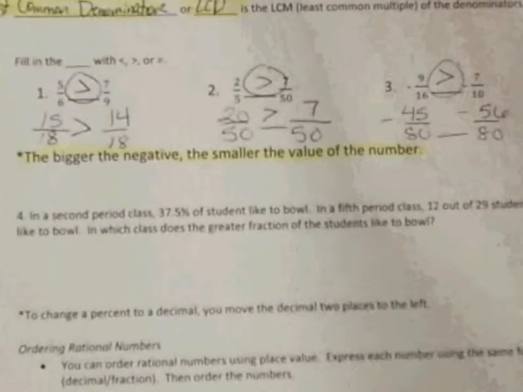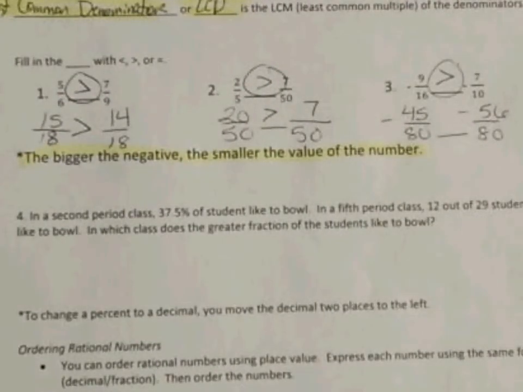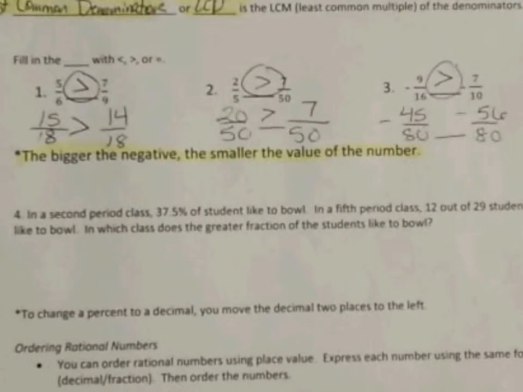Okay, number 4. In second period class, 37.5% of students like to bowl. In fifth period class, 12 out of 29 students like to bowl. In which class does a greater fraction of students like to bowl? So we need to convert both those into something that we can compare.